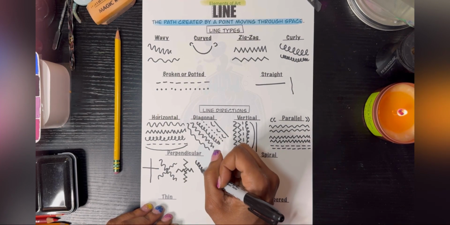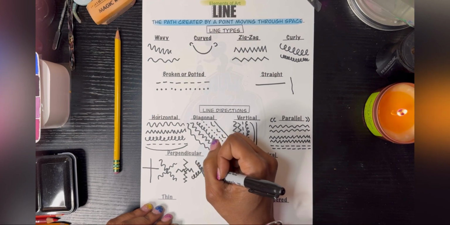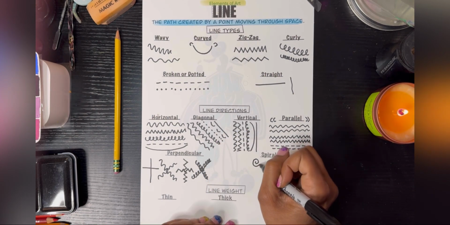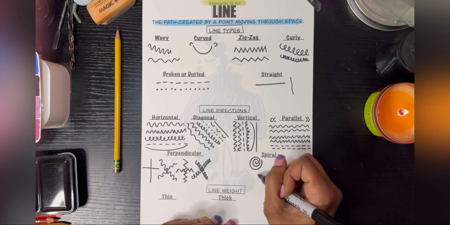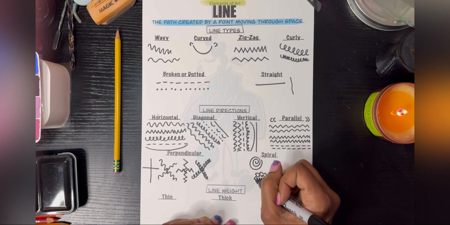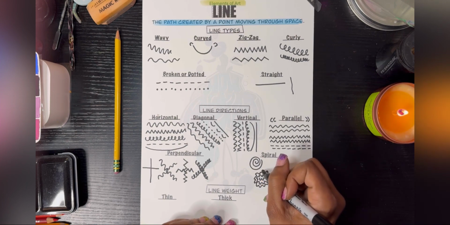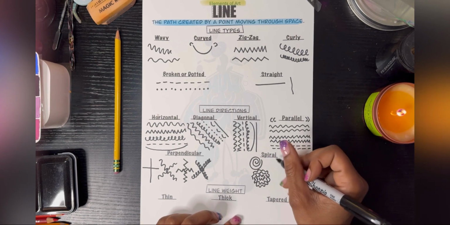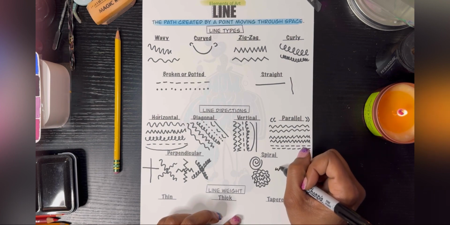So when we know how to draw different line types and a variety of directions and with a variety of weight, that's when we're really developing and refining our fundamental skills of drawing.